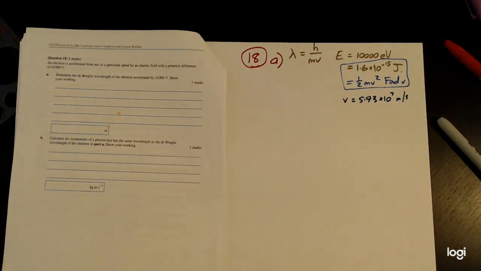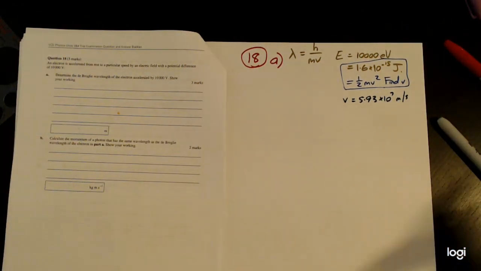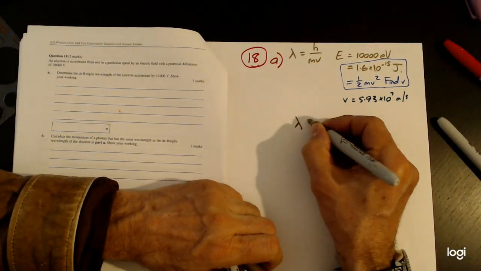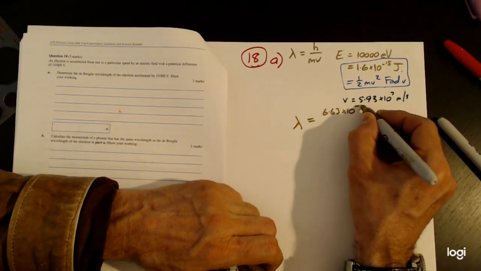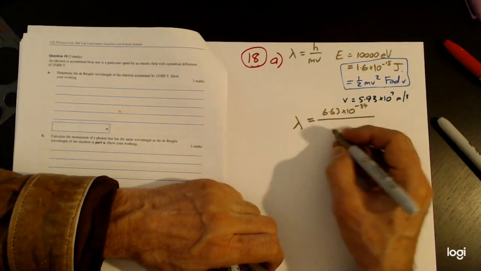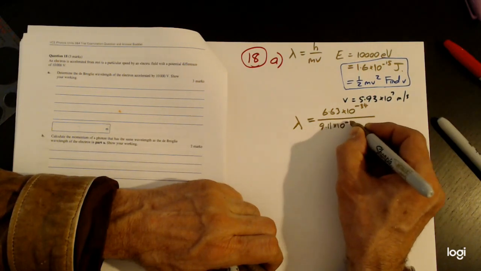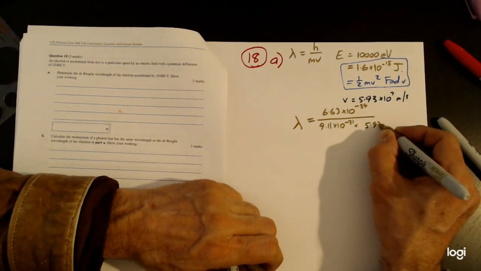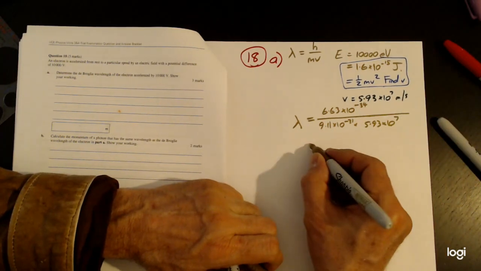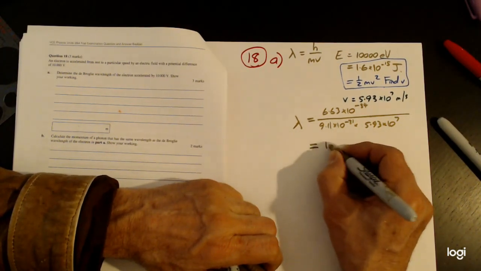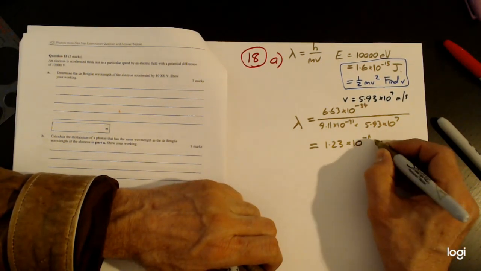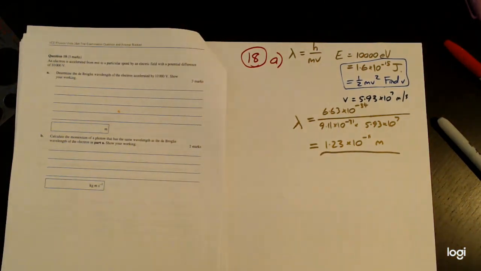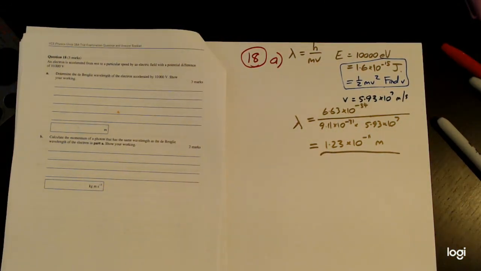So now you can use this. So you go back to the de Broglie wavelength and you end up getting 6.63 by 10 to the minus 34. That's h over 9.11 by 10 to the minus 31 times 5.93 by 10 to the 7. And you do all of that and you end up getting 1.23 by 10 to the minus 11 meters. That is the de Broglie wavelength of that particular electron that's been accelerated by 10,000 volts. There is another way to do it. NEAP shows you another way to do it. I think that one's a little bit cleaner.